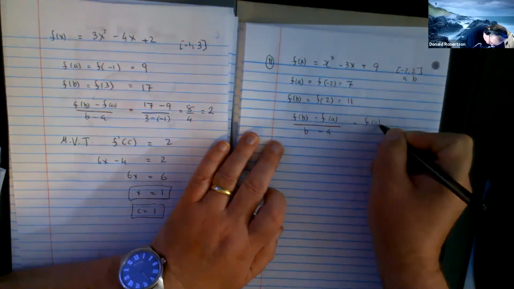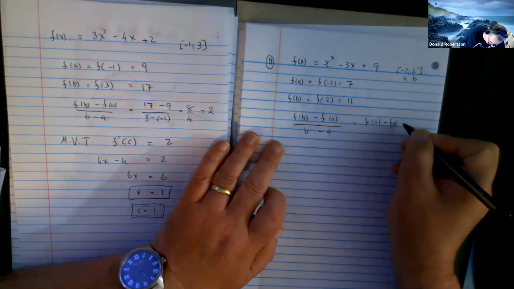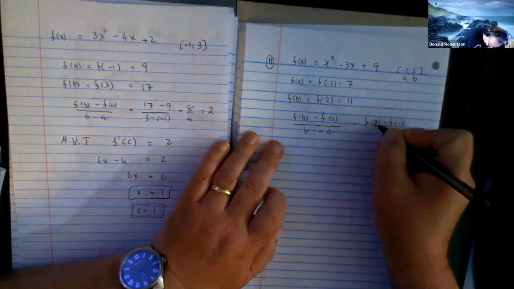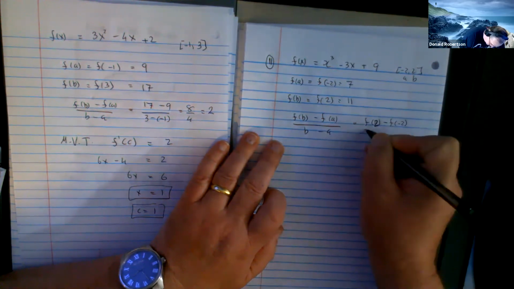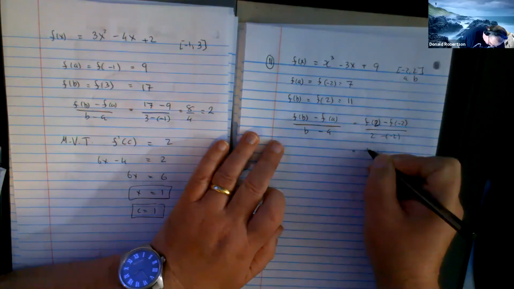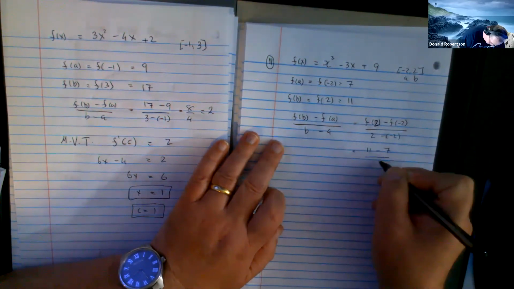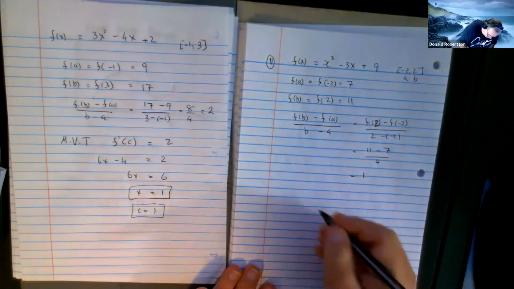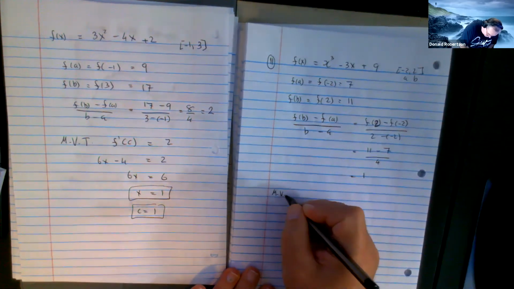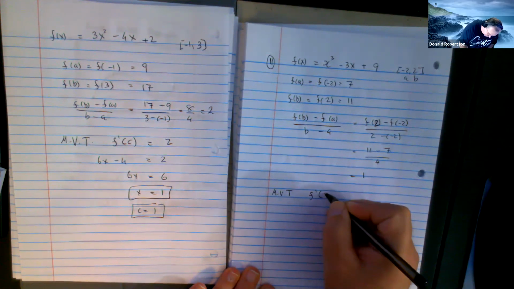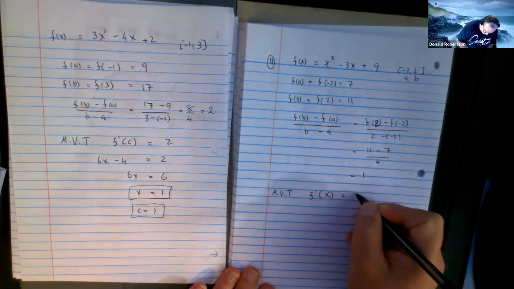The average slope from start to finish is the value of the function at 2, take away the value of the function at -2. And what do we get? 11 take away 7 over, oh, this is getting boring, 4. That's 1. So according to the mean value theorem, there should be some place where the derivative is 1.